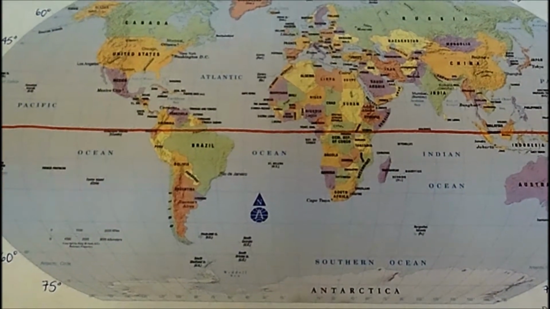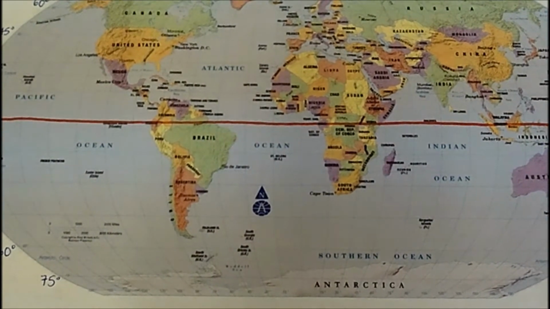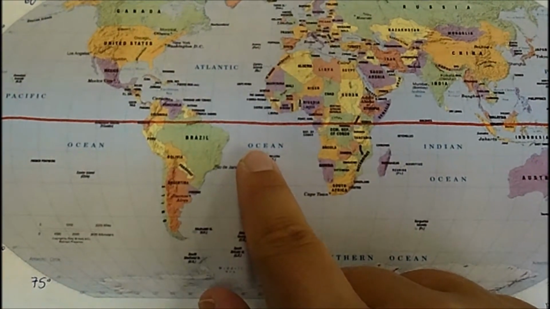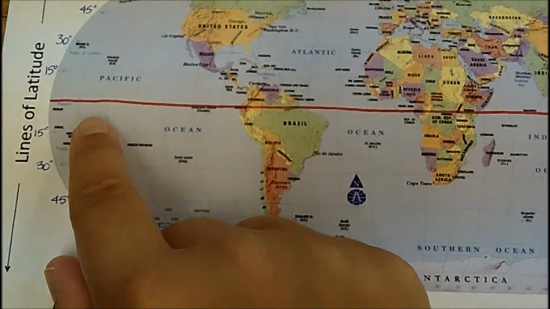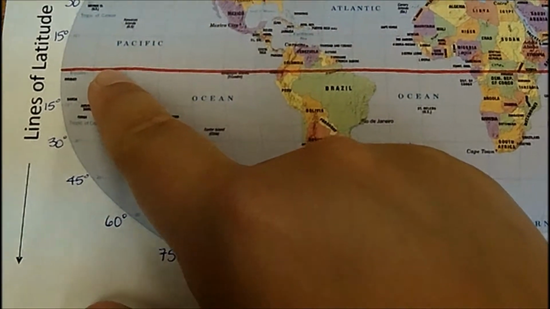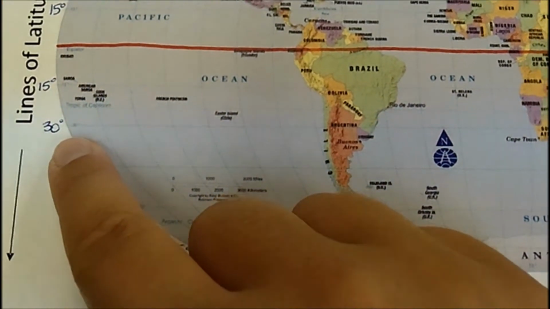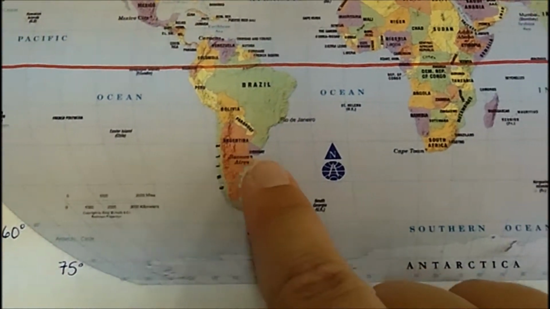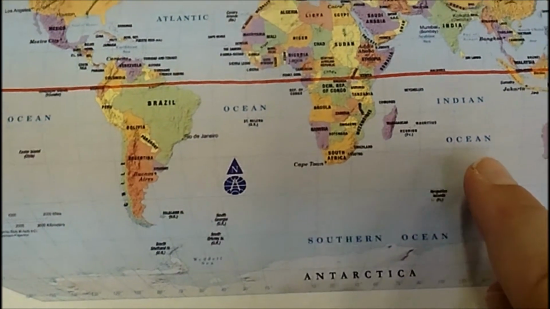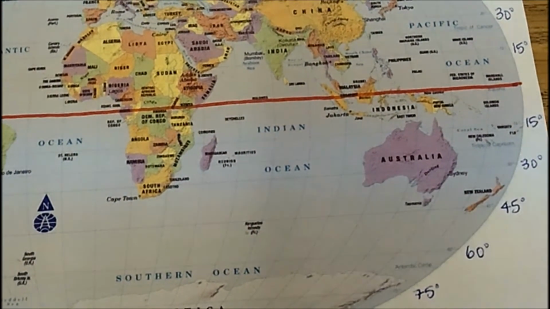If you are asked to find the line of 30 degrees south, the label of the line tells you that it would be in the southern hemisphere, or below the equator. First, we need to find the equator and look at the labels of the lines of latitude. We're looking for 30 degrees south. Here's 30 degrees. It is south of the equator and runs parallel to the equator. Notice it never intersects or crosses the equator.